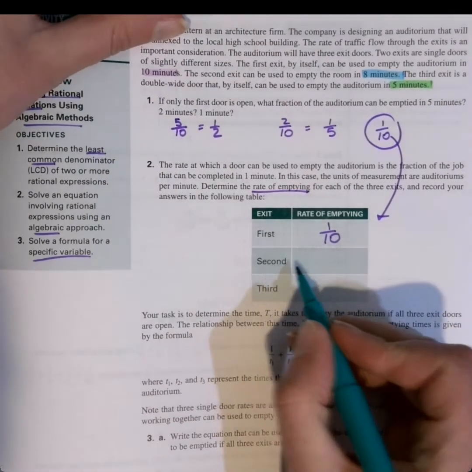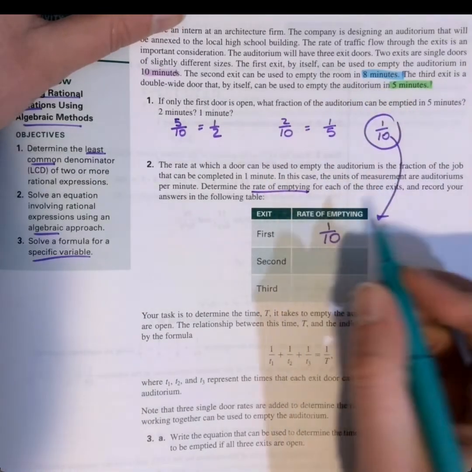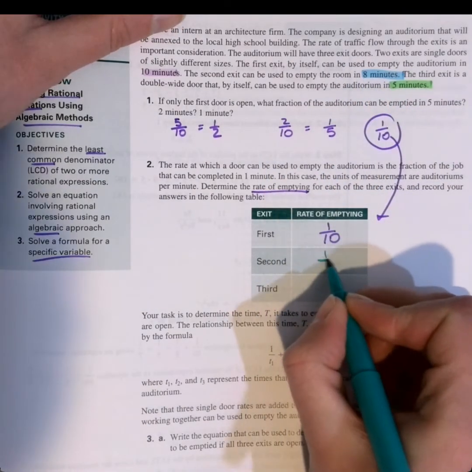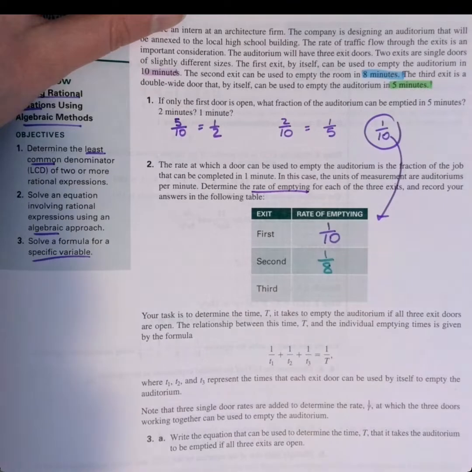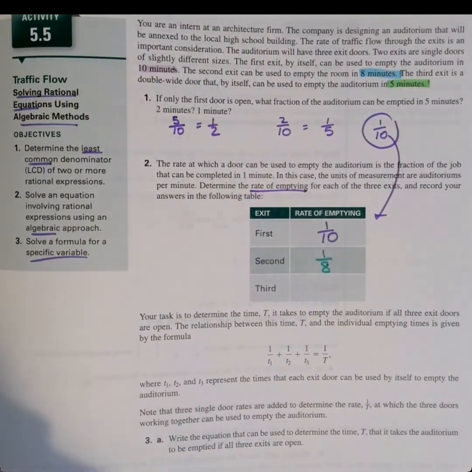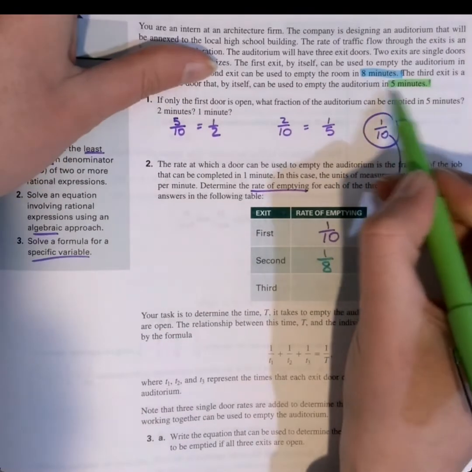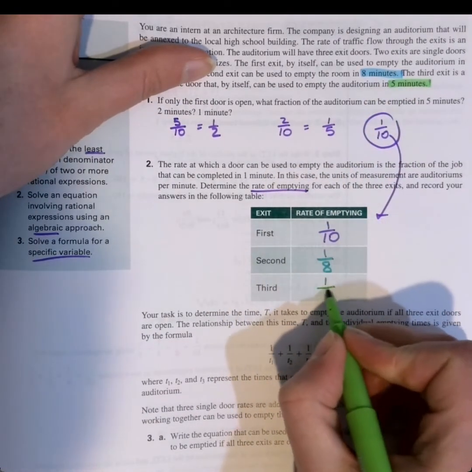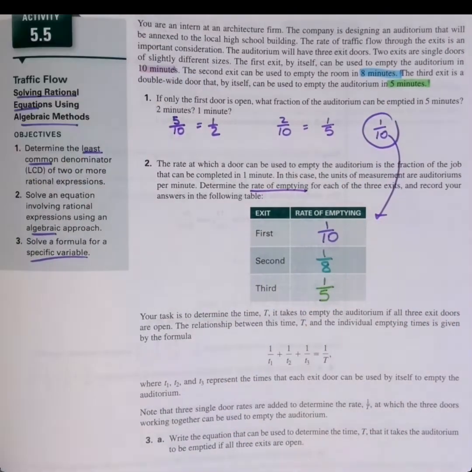Now the second door can do the whole thing in 8 minutes, so it should be able to do 1/8 of the auditorium in a single minute. And then the third does the whole thing in 5 minutes, so it should be able to do 1/5 of the auditorium in 1 minute.